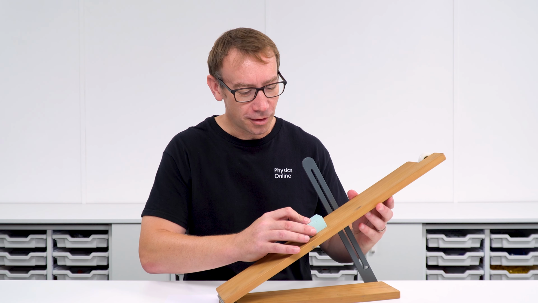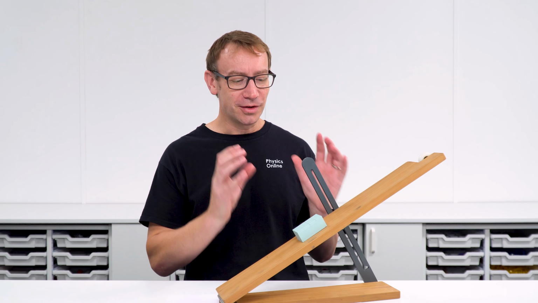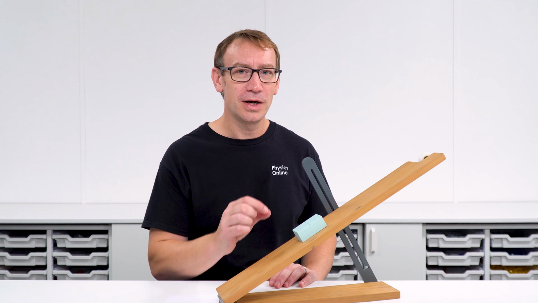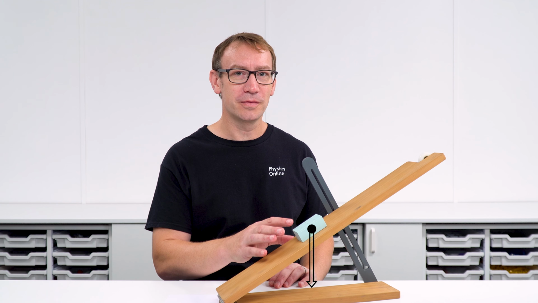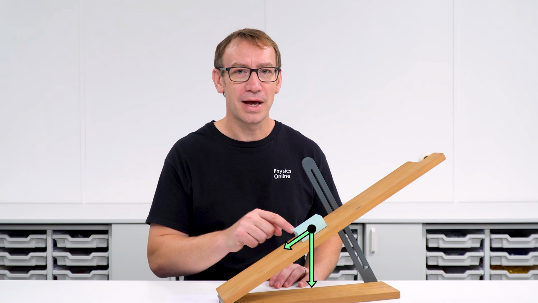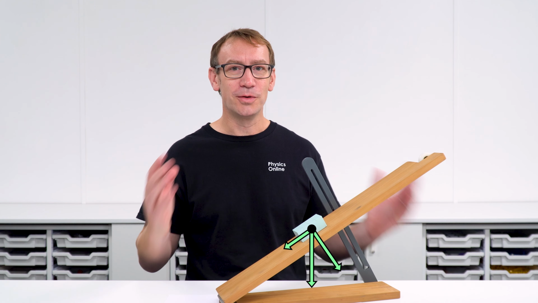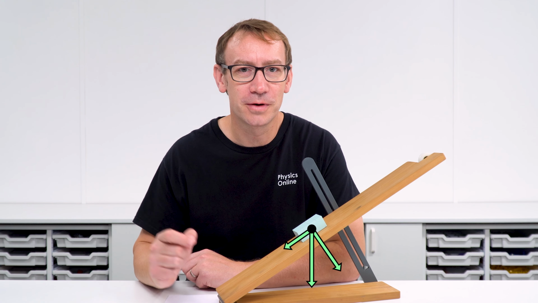Objects on a slope are often asked about in A-level physics, and in order to solve problems like this, it's really important to be able to work out the component of weight which is acting down the slope and perpendicular to the slope. And in order to do that, you need to understand trigonometry.